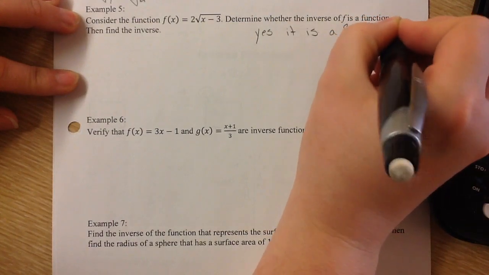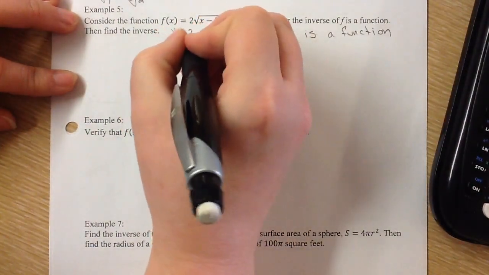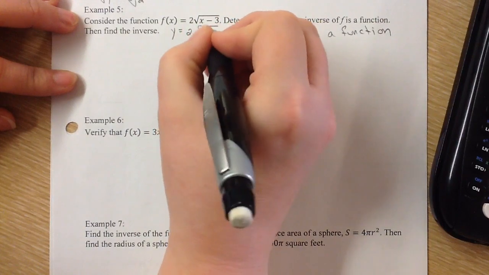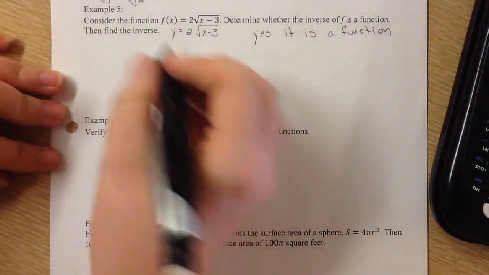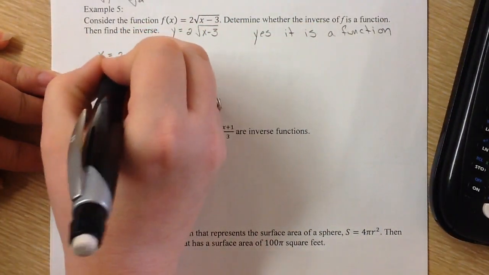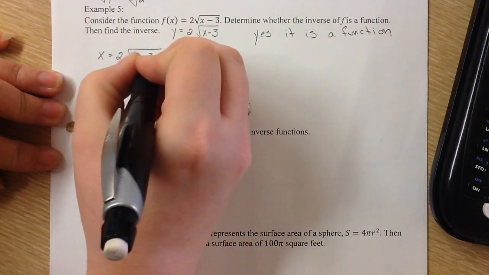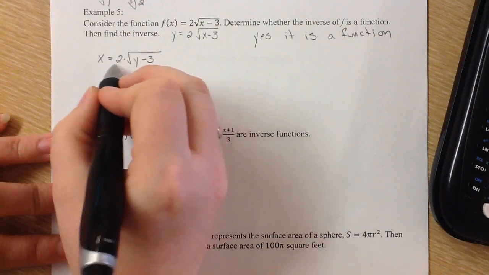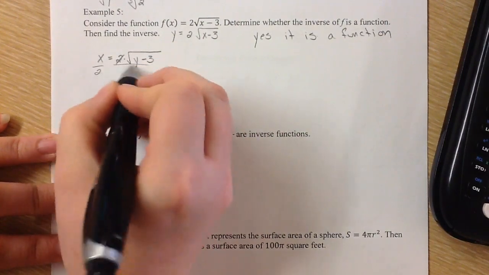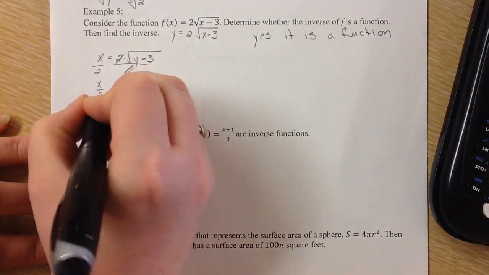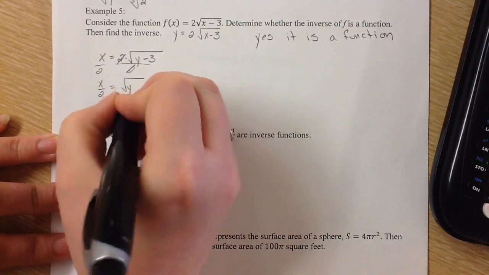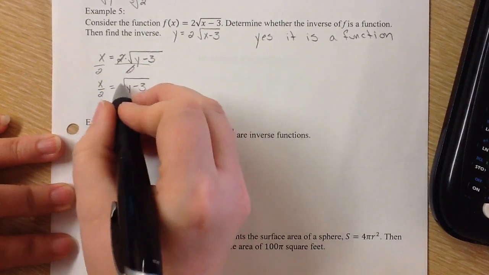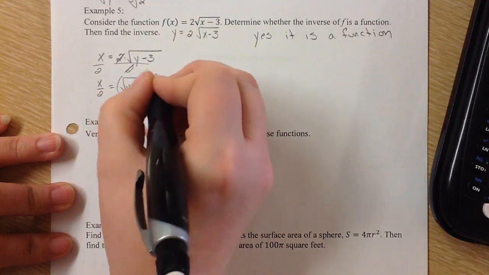So now we need to find its inverse, so write this as y equals 2 times the square root of x minus 3. Okay, and now flip-flop your x's and y's. X equals 2 times the square root of y minus 3. So this is 2 times that, so I'm going to divide both sides by the 2. X divided by 2 equals the square root of y minus 3. To undo a square root, I would need to square both sides.